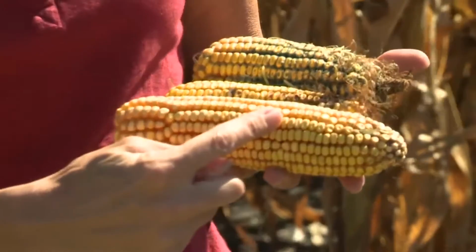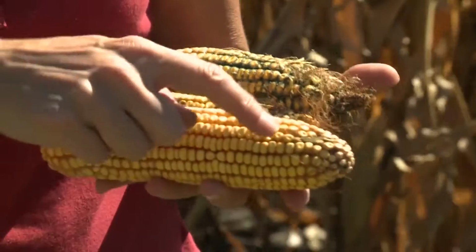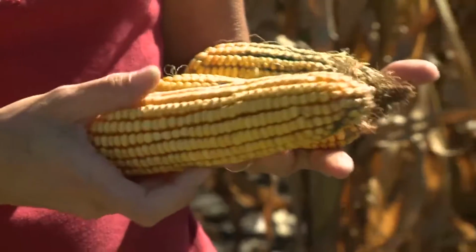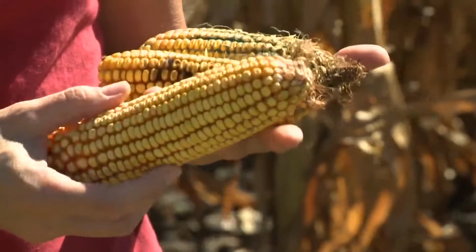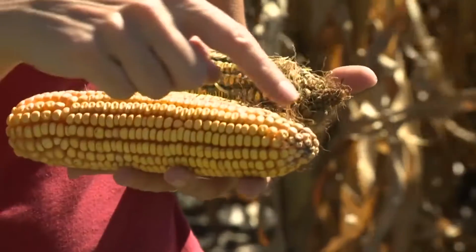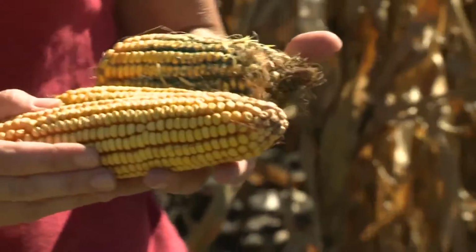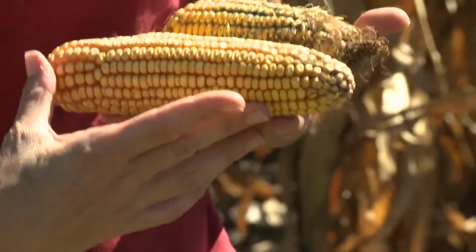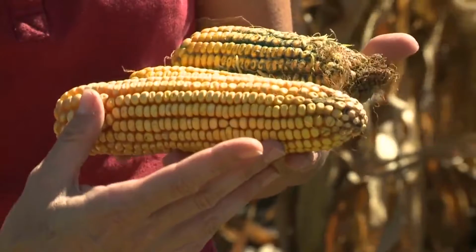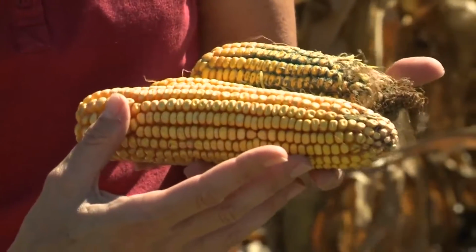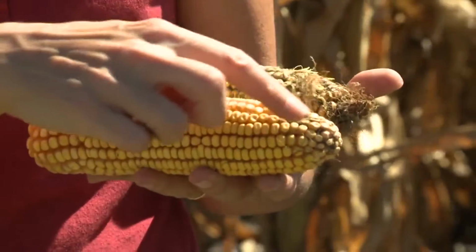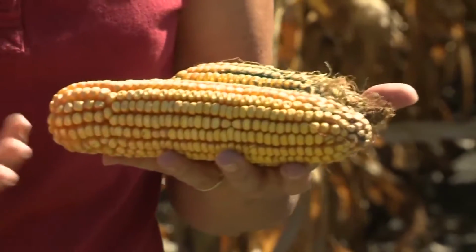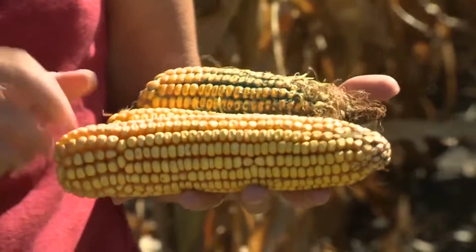If we look at this bottom ear, you can see a little bit of mold occurring here at the tip. If we turn that ear all around, we only have 4 or 5 kernels, maybe a few more than that, that are diseased. On this cob, we may have as many as 300 to 400 kernels. So if we say that 5 of those kernels are diseased, we're probably looking at about 0.3% severity.